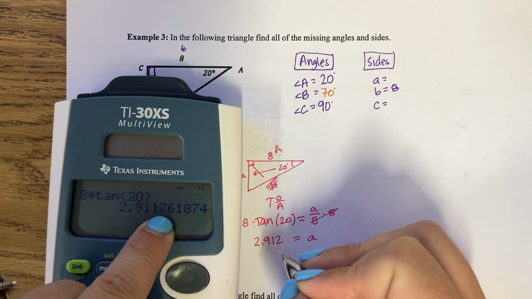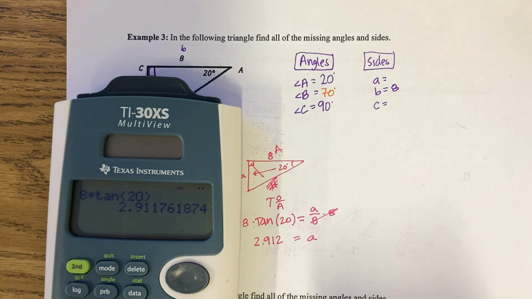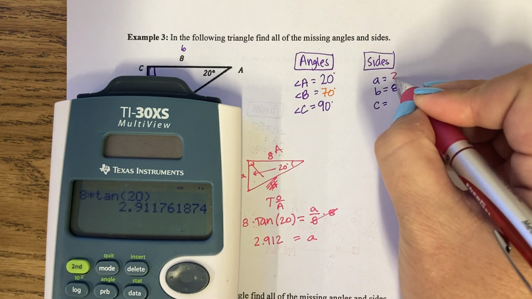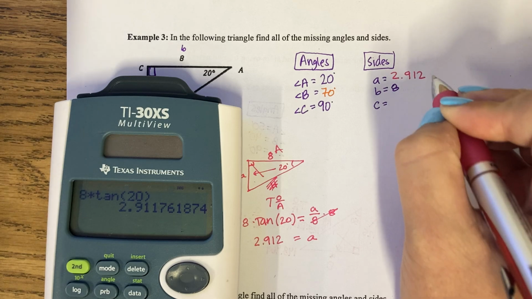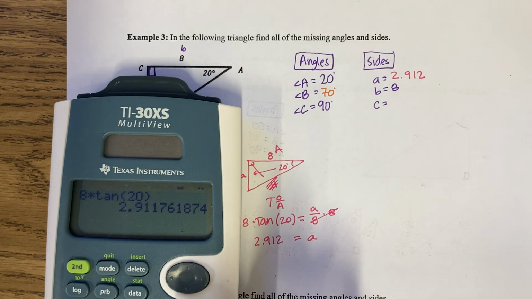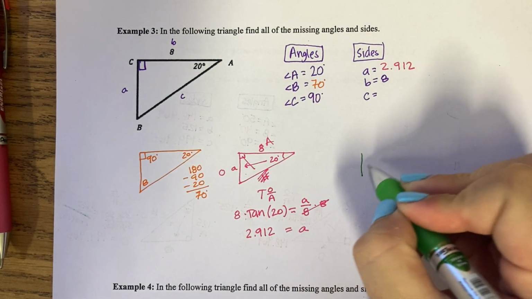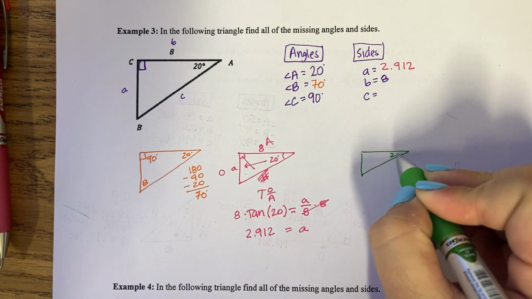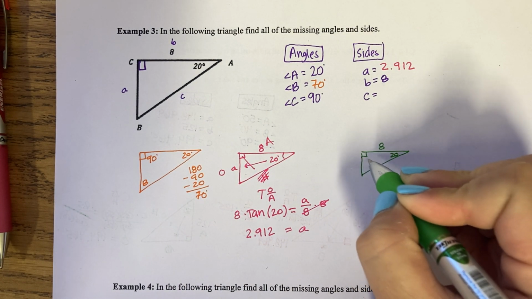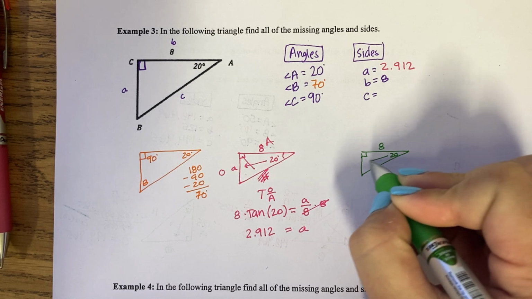That 7 is going to bump that one up to a 2. We'll round it. 2.91, and I'm looking for C this time.